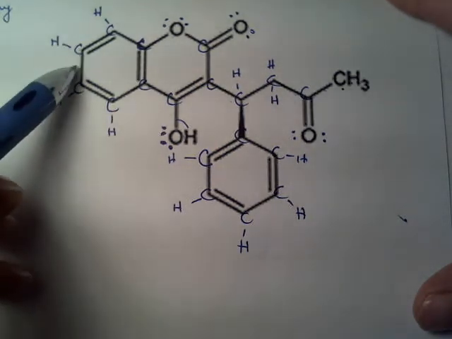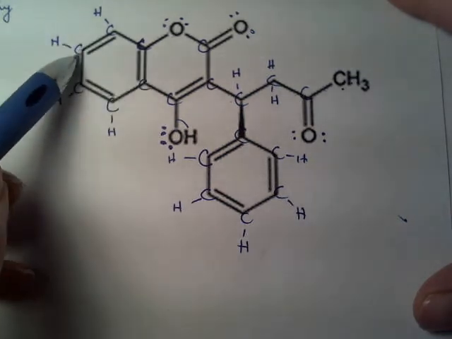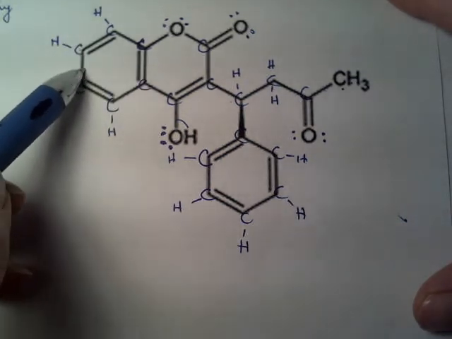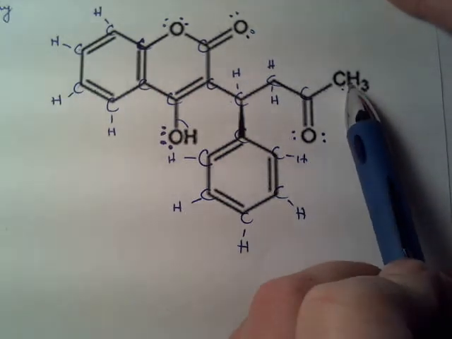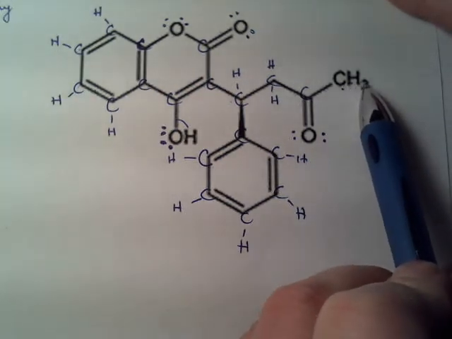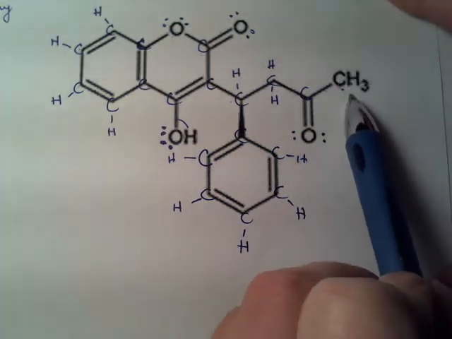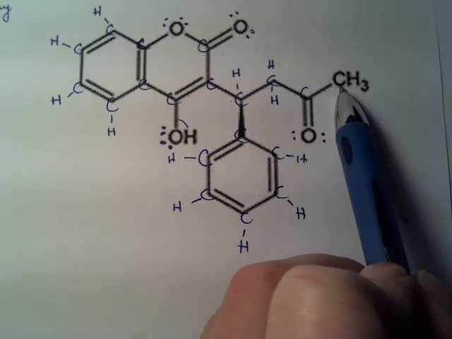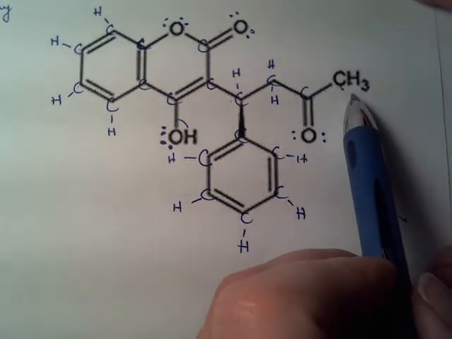Bond angle, CCC in this conjugated ring, CCC, 120. Bond angle between HCH in the methyl pendant group. The C is the middle of a central to a tetrahedral, so any HCH bond here is 109.5.